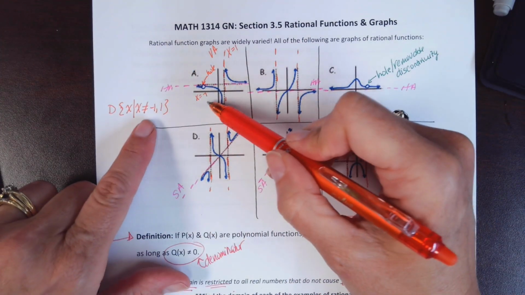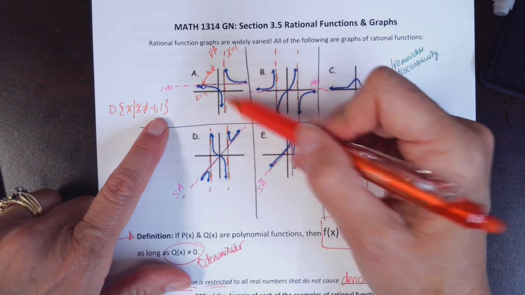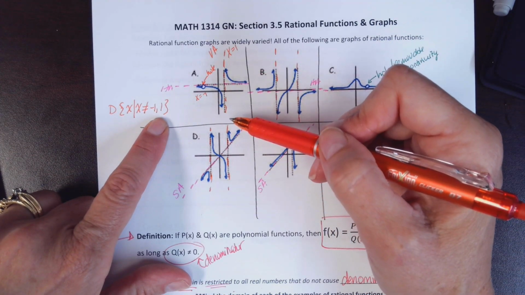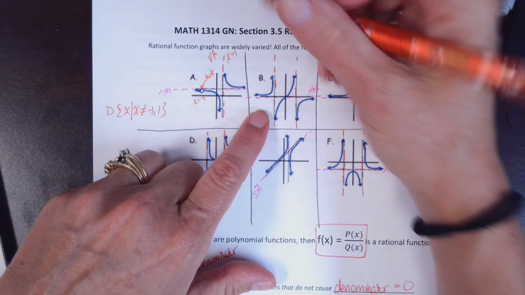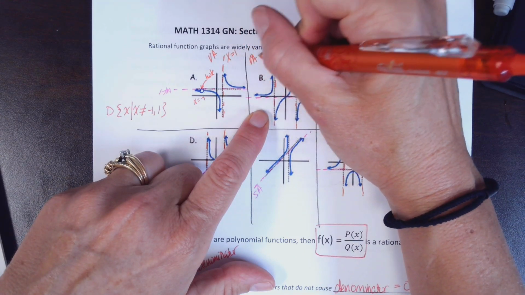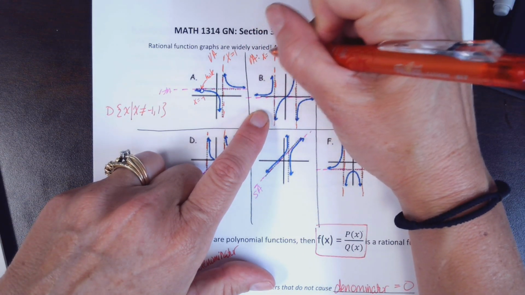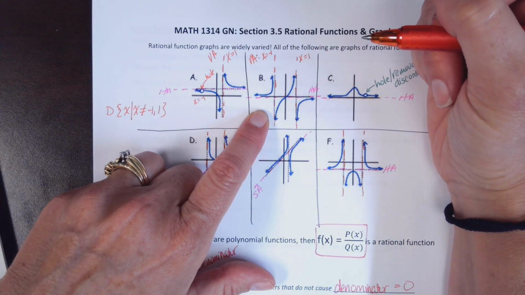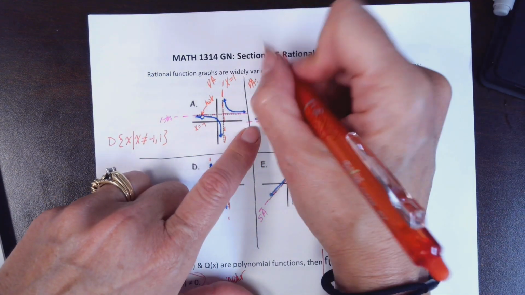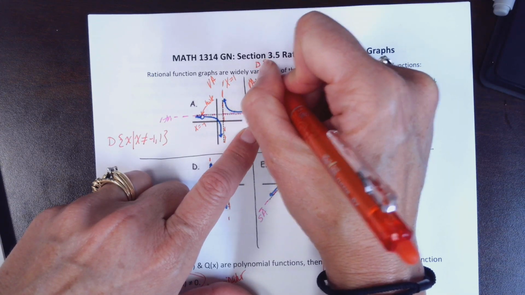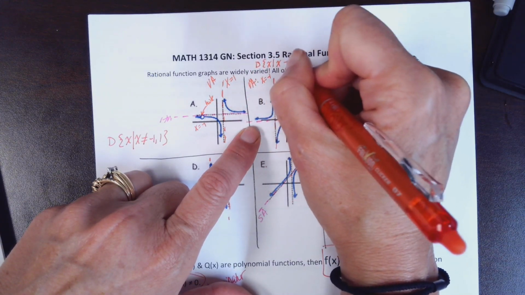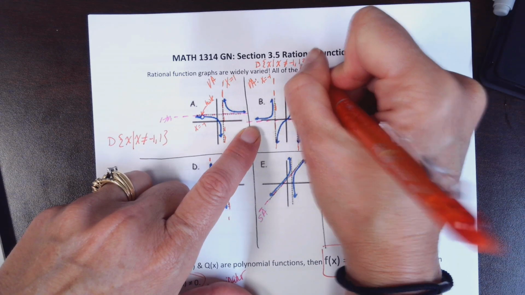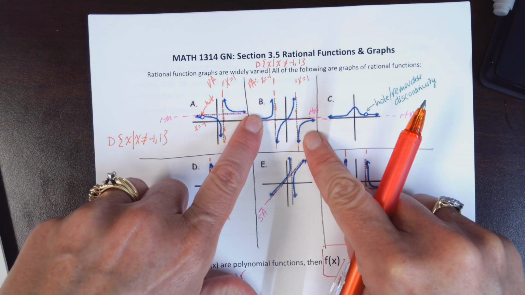We have to kick out the value where our hole is, and we have to kick out the value for our vertical asymptote. B doesn't have any holes, but it has 2 vertical asymptotes. Again, for simplicity's sake, let's make them x equals positive 1 and -1. So that means my domain for B is all real numbers x, such that x is not -1 or +1, because those are both vertical asymptotes.